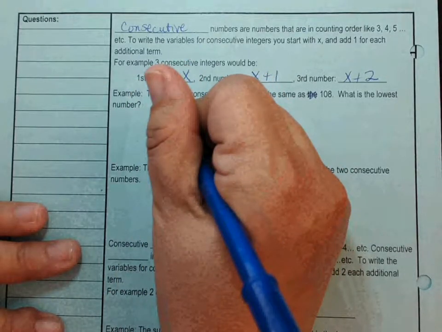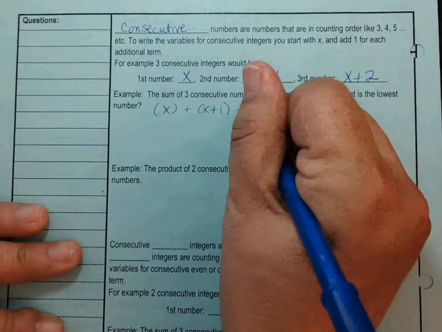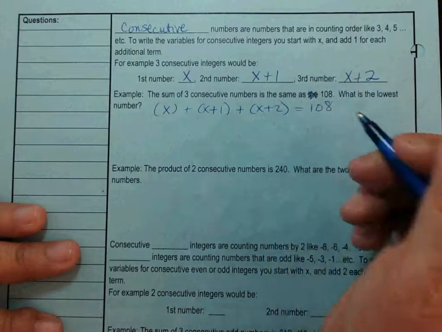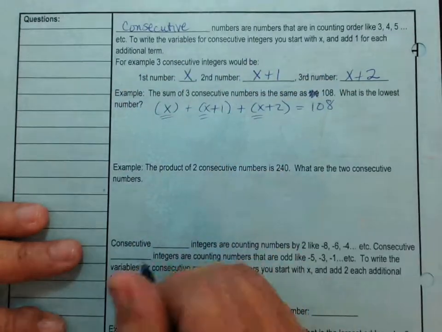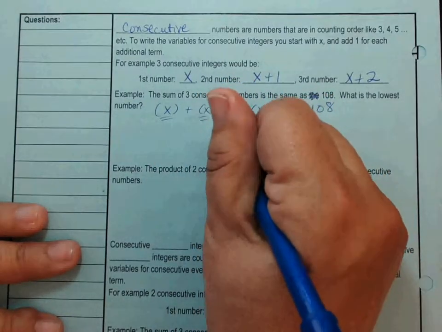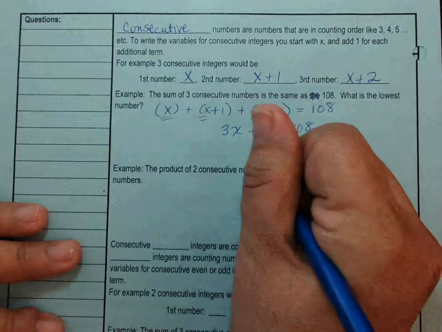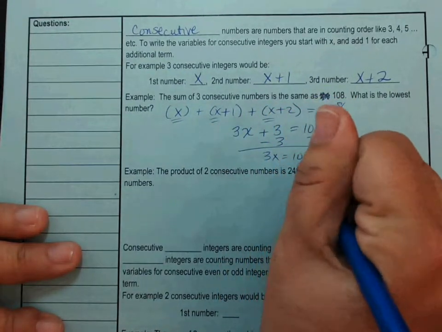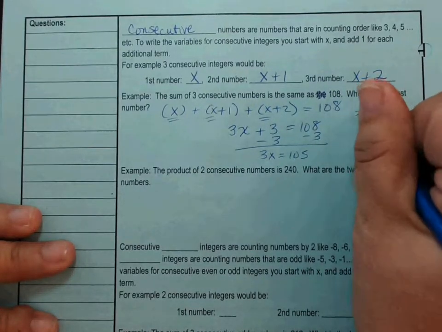Well, you've got the first number, x, the second number is x plus 1, the third number is x plus 2, equals 108, because same as, that's equal. Combine my like terms, which are my x's. There's nothing in front of the parentheses, so I don't have to worry about distributive property. And I get 3x plus 3 is 108. Subtract 3 from both sides. 3x equals 105.